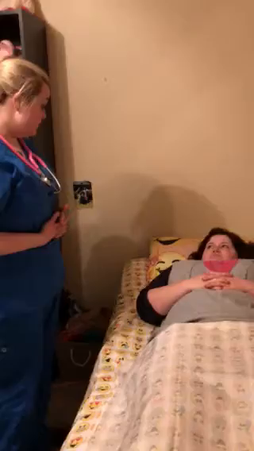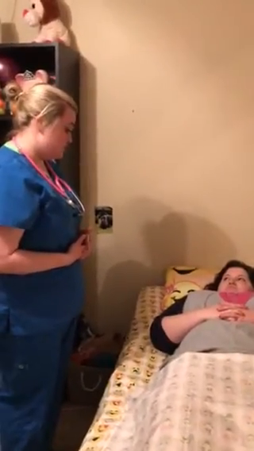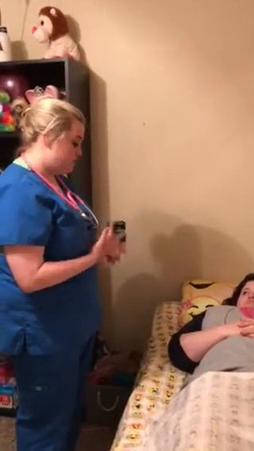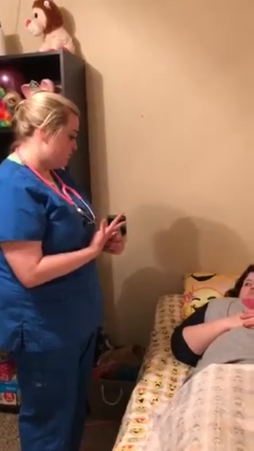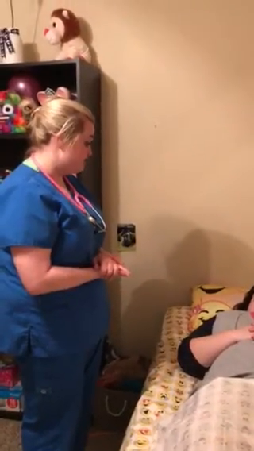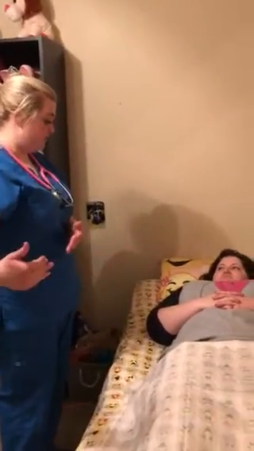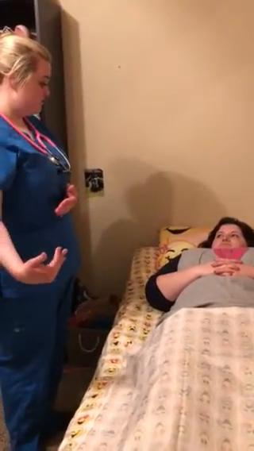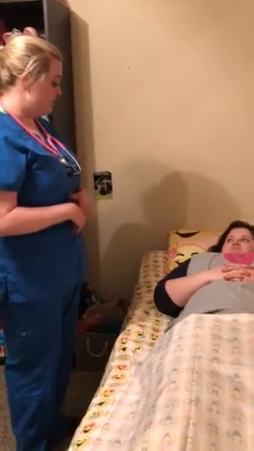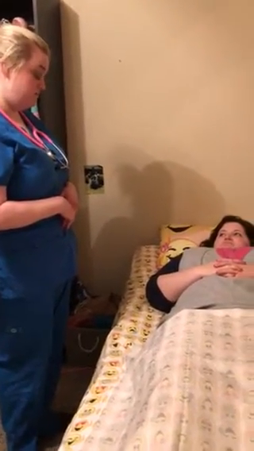So the first thing I'm going to do is I'm just going to inspect your abdomen. I'm going to look at your skin color, make sure there's no abnormalities with your breathing, make sure everything's symmetrical. I'm going to be looking from your right side as well as your feet to make sure everything's where it needs to be. I'm going to check the location of your umbilicus, which is also your belly button.